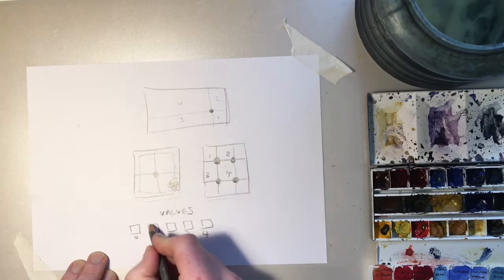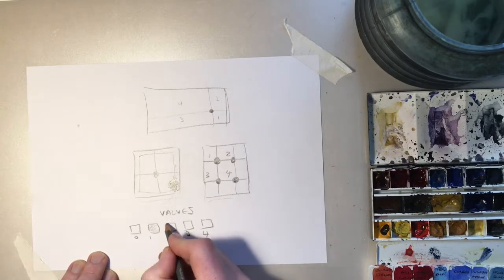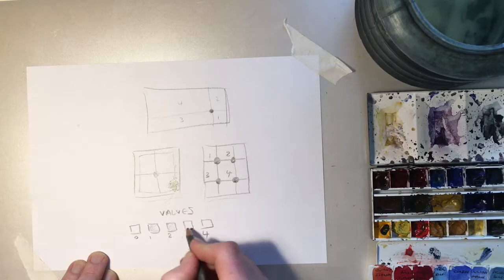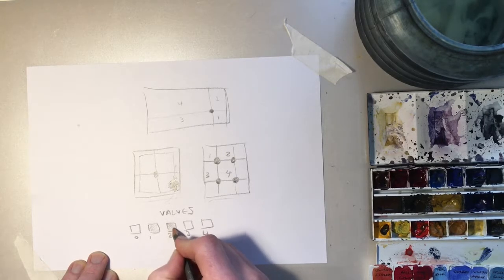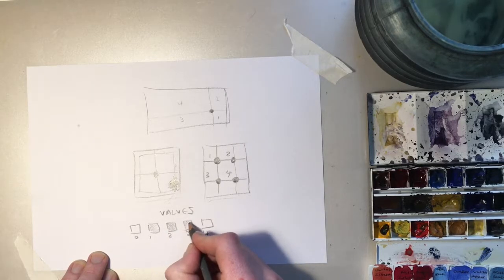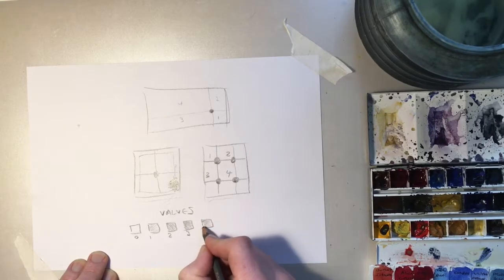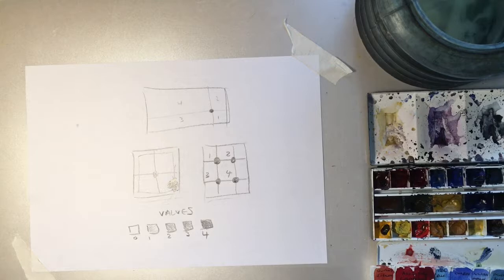Okay. The next value going up is if we cross-hatch like this, just once. If we cross-hatch twice, we've got our next value. You can see it going up. If we cross-hatch 3 times, we have our next value getting darker, and you guessed it, number 4 is 4 times on the crosshatch, so that's 3, and this is 4. You can see it progressively getting darker in our values.